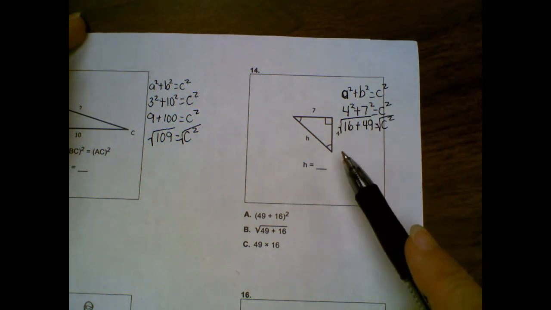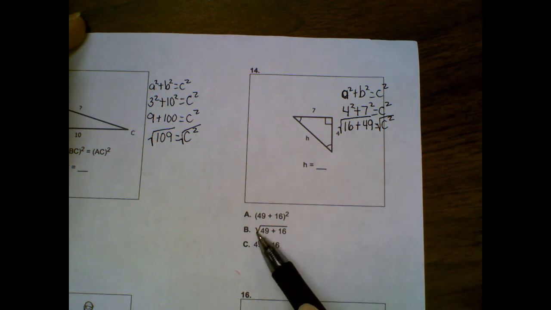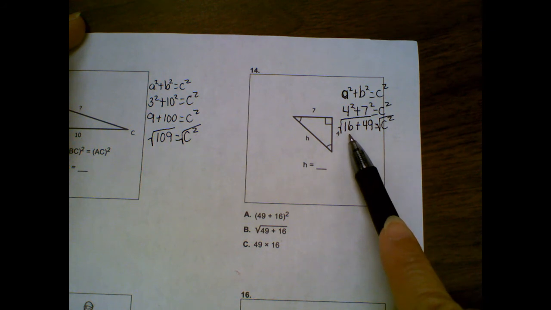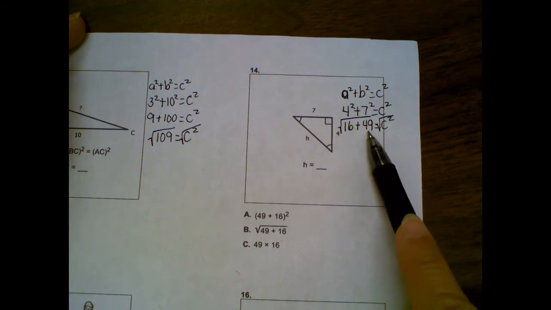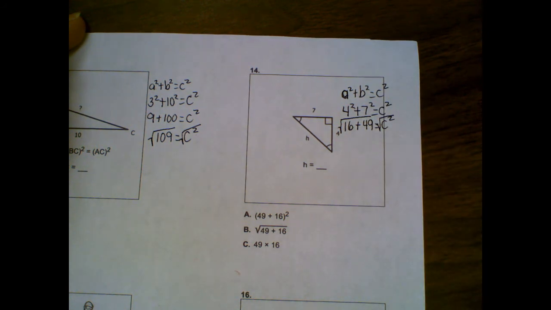16 and 49. And if I look down here under my square root, I see 49 plus 16. And we know that you can move those around when you are adding, and it will not change the amount. So my answer is B.